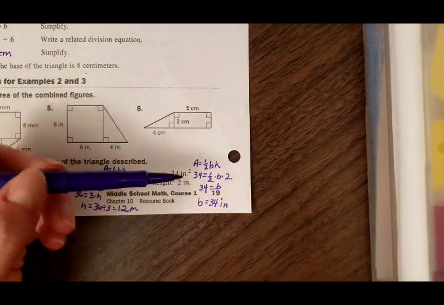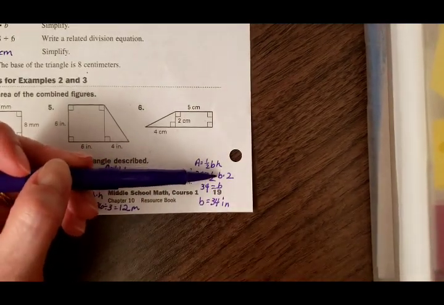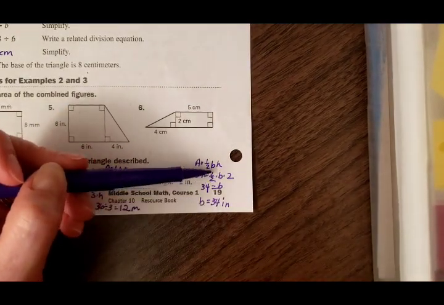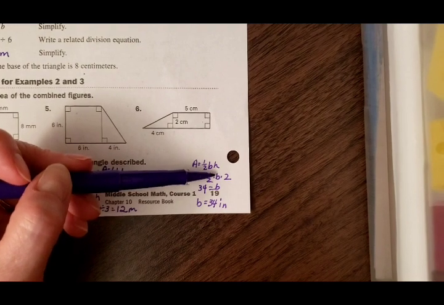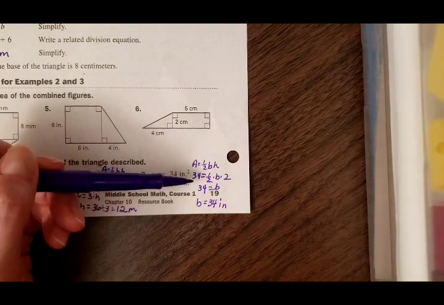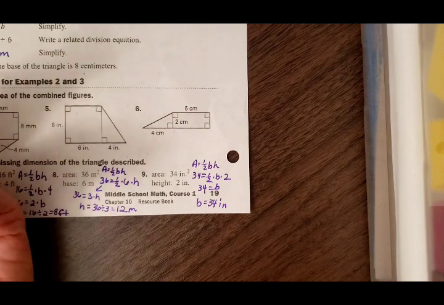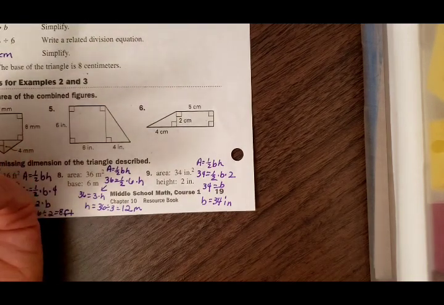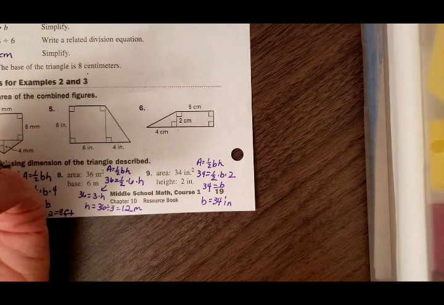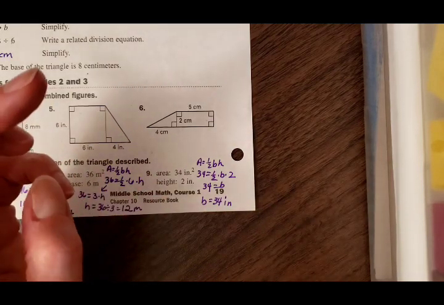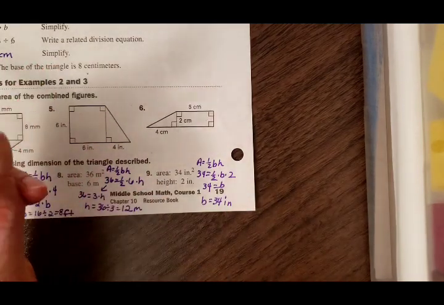And let's see if that makes sense. Let's plug it in. Well, 1/2 times 34 is 17. 17 times 2 is 34. That's going to happen. That's what the dimensions are. This is a kind of very long-based, short-heighted triangle, and that happens.